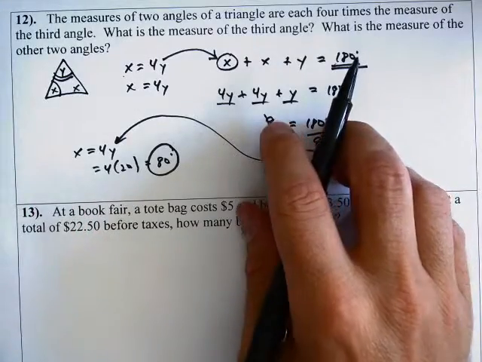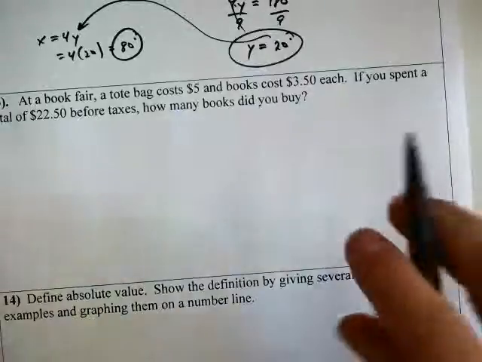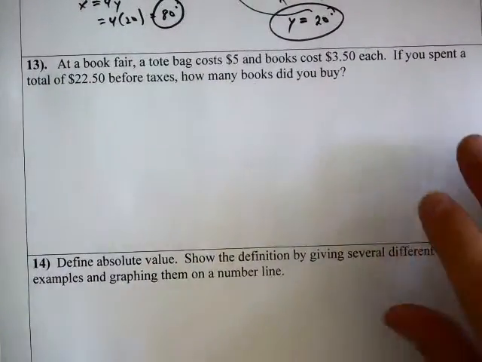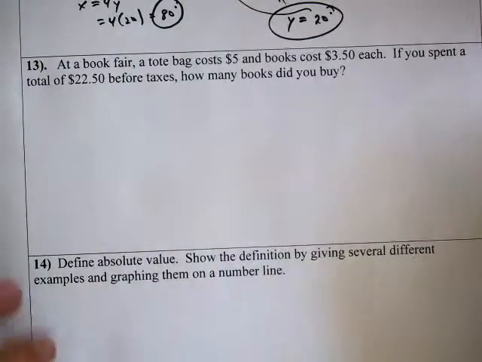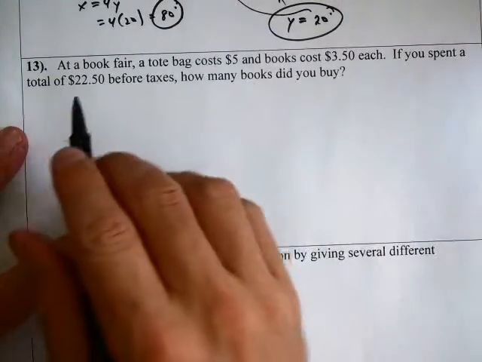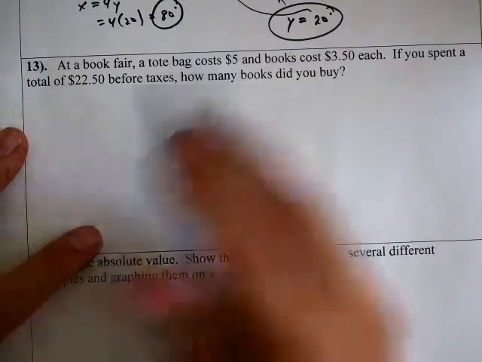Okay. All right. Next, book fair. Oh yeah, do they have those anymore? I don't know. I guess maybe you could just do a phone fair nowadays.